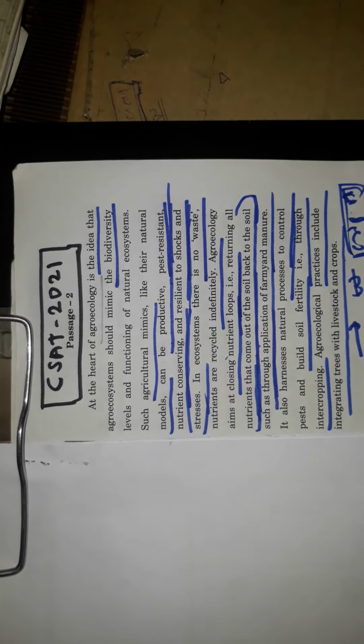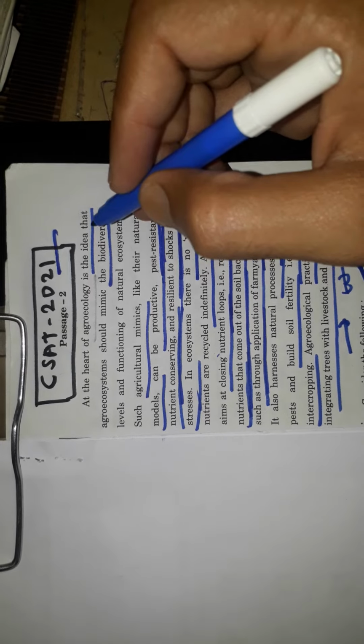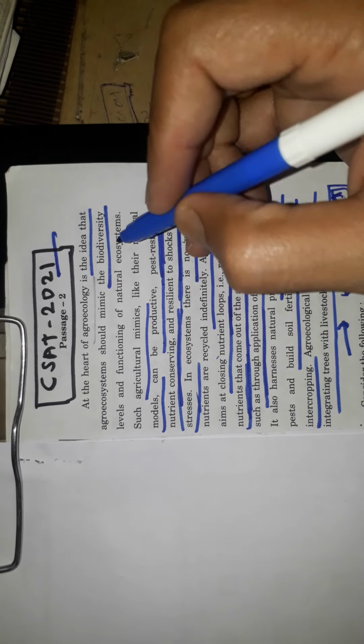Hello friends, today we are going to discuss the topic. Topic name is CSAT question. This passage was given in UPSC Prelims 2021. This passage is at the heart of agroecology. Is the idea that the agro ecosystem should mimic the biodiversity level and functioning of the natural ecosystem.